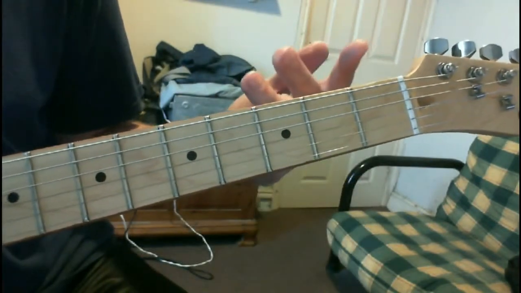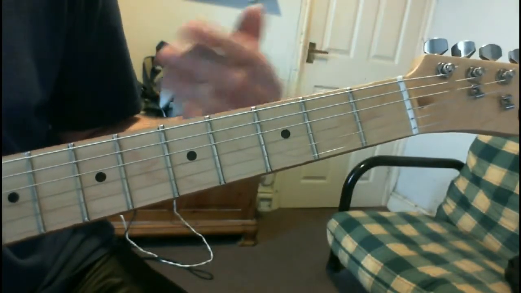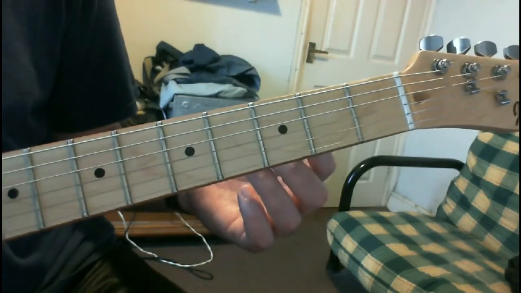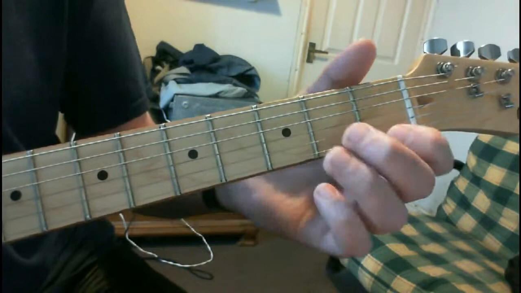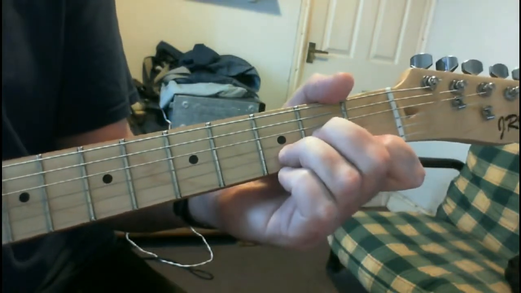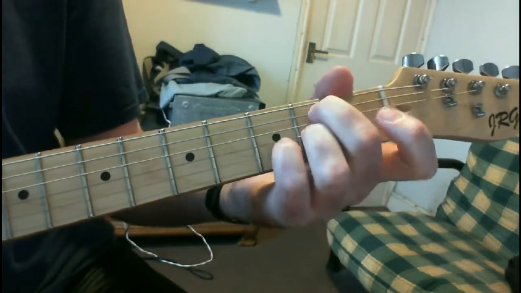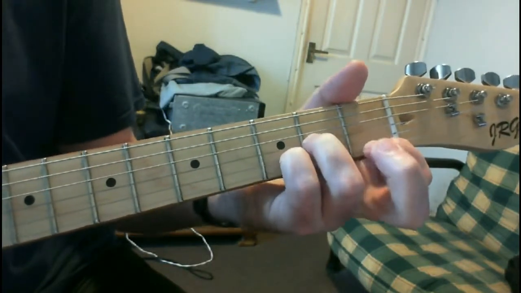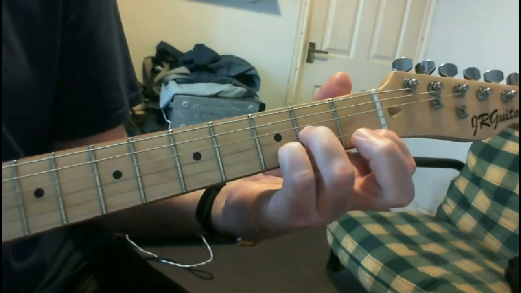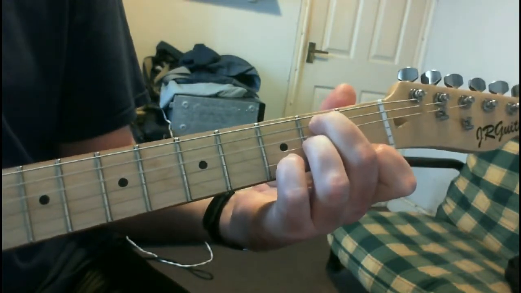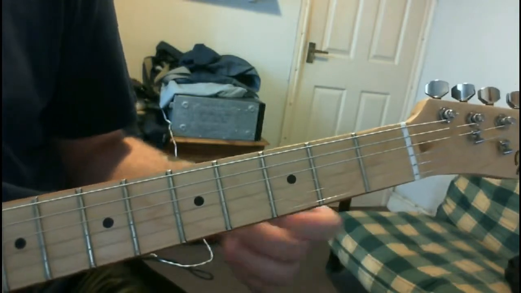I mean, Parisian Walkways, for example, the famous Gary Moore song, there's a B minor 7 flat 5 in that. Now all Gary Moore plays in that is a D minor with a B note from the bass. There's my D minor chord right there. Put a B note in the bass, we have the B minor 7 flat 5.